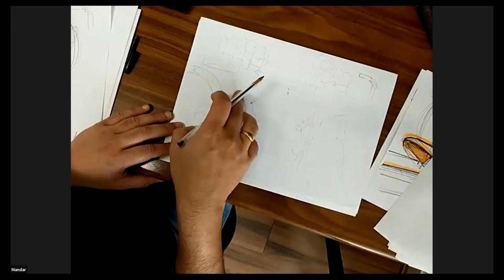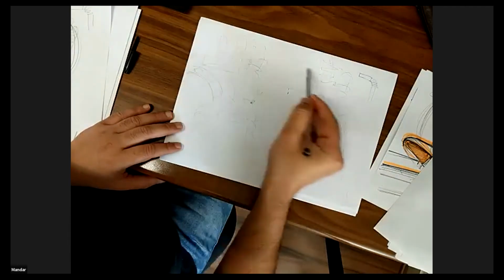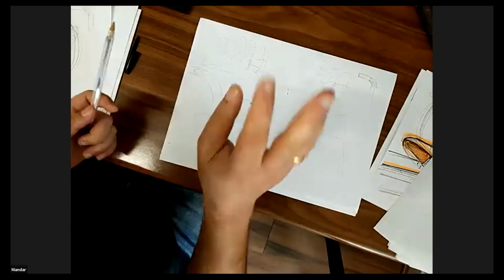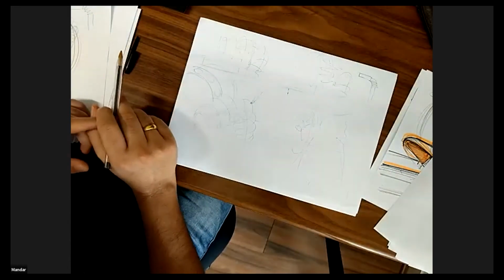So how it looks and how it works, how it is used in a scenario, and the key benefit or the USP where it's like a straw and you can open and close it, right?